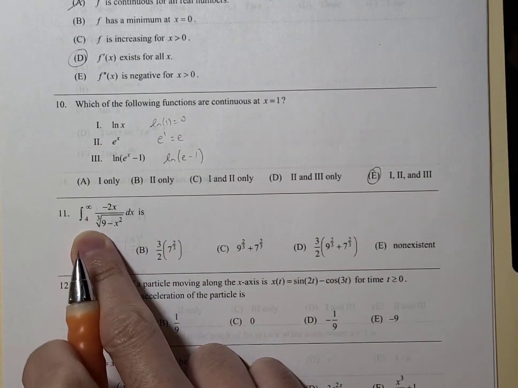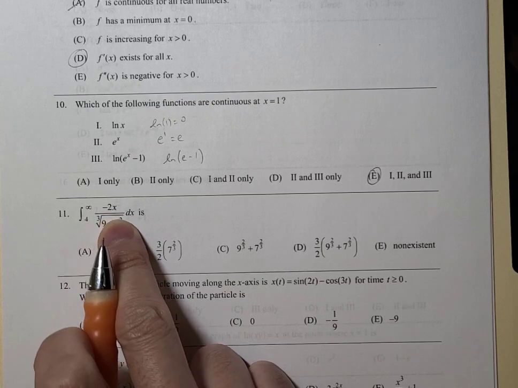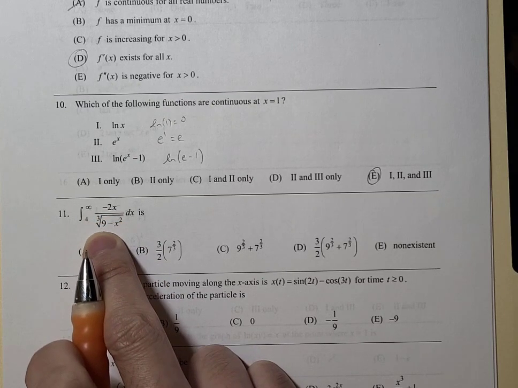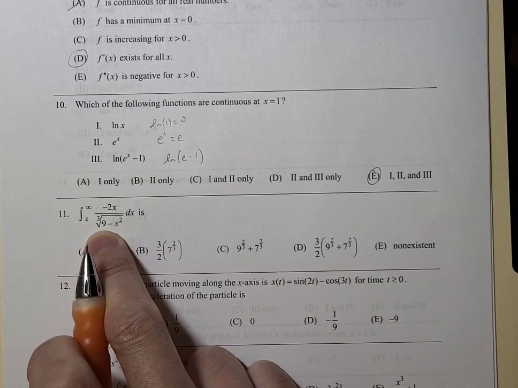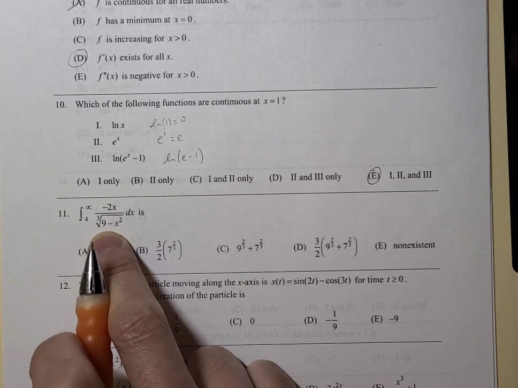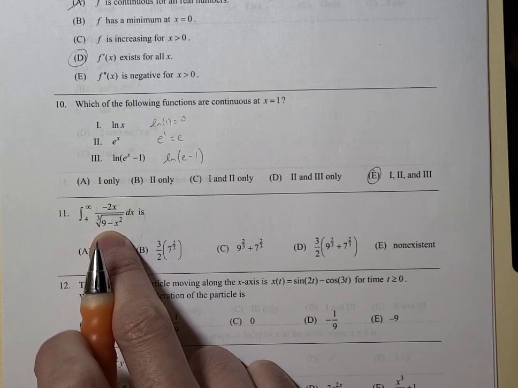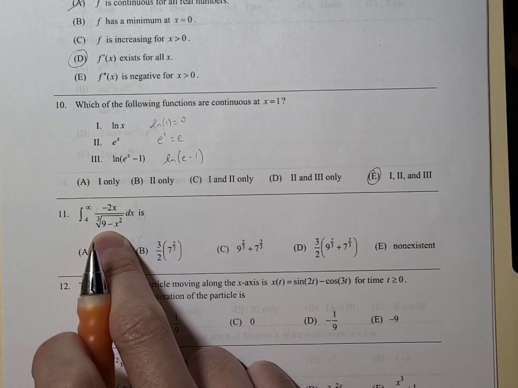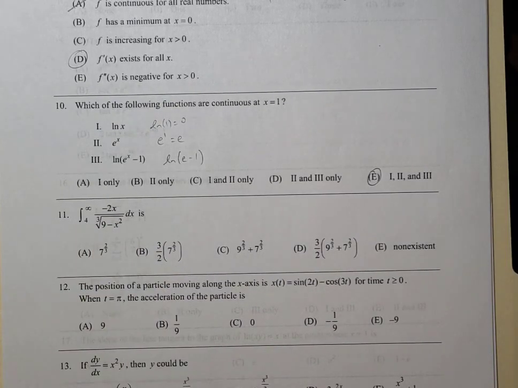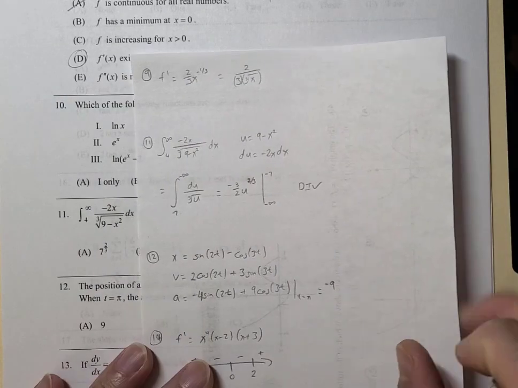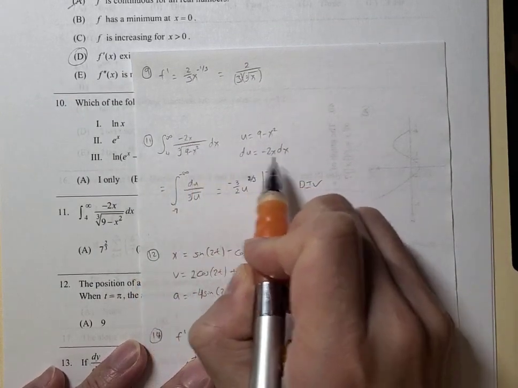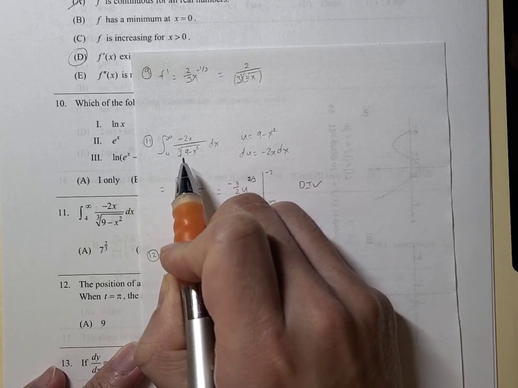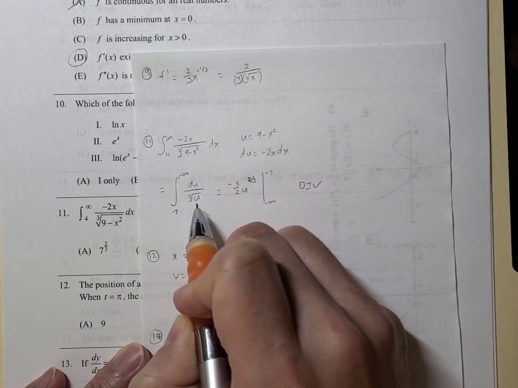We have this improper integral from 4 to infinity, negative 2x over cube root of 9 minus x squared. So I see that we could do a substitution. u is 9 minus x squared. Then du is minus 2x dx. So that's what I did over here. So we rewrite our integral as minus 2x dx is du, and on the bottom we still have cube root of u.